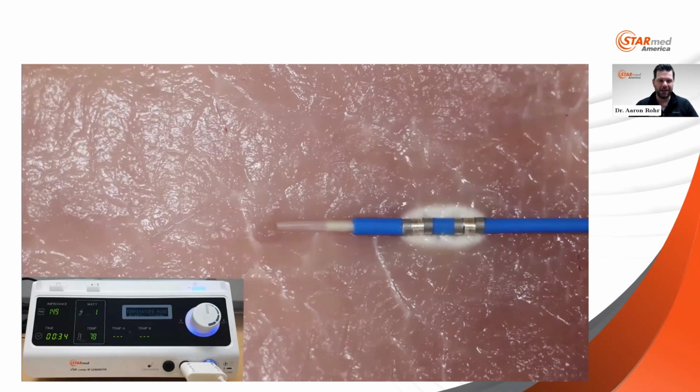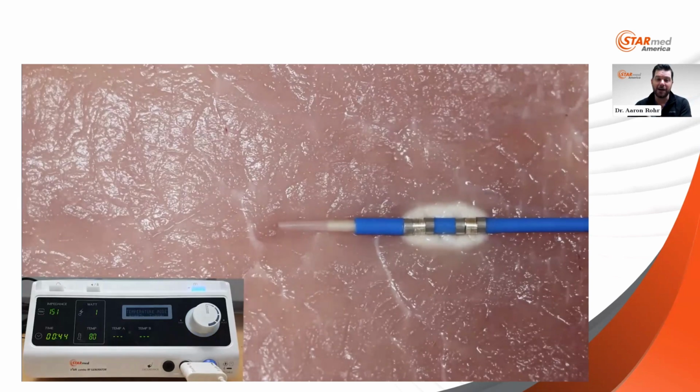And then we're also getting everything we need clinically along with this. So as you can see here, the wattage and temperature vary, the impedance tries to stay consistent, and our time continues. So that just allows us longevity with the process in order to get to that 2-minute marker.